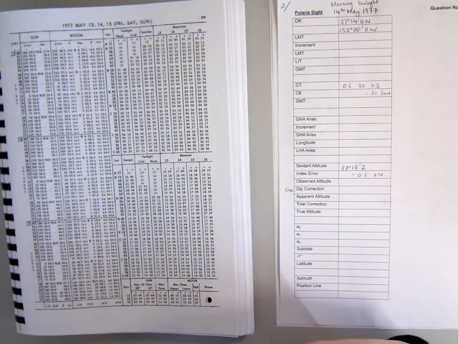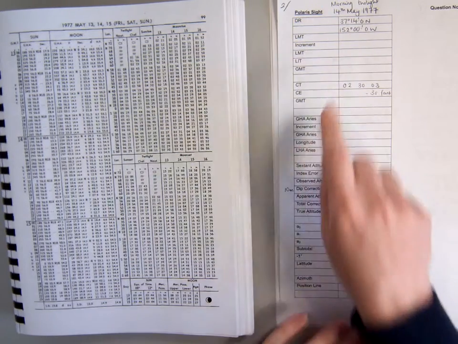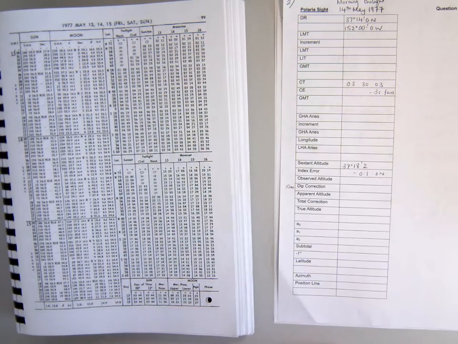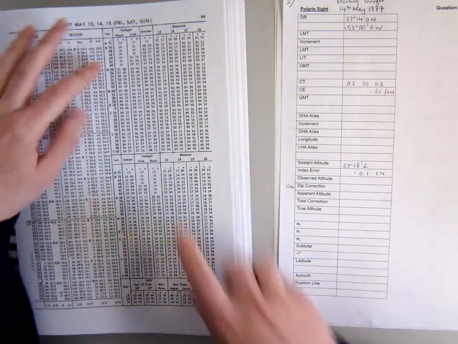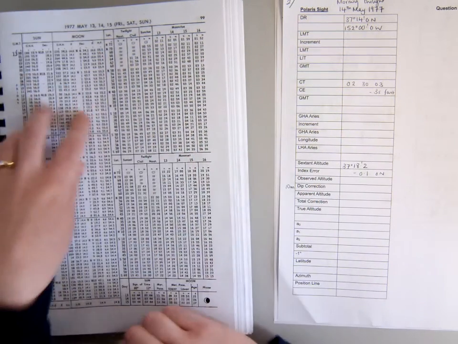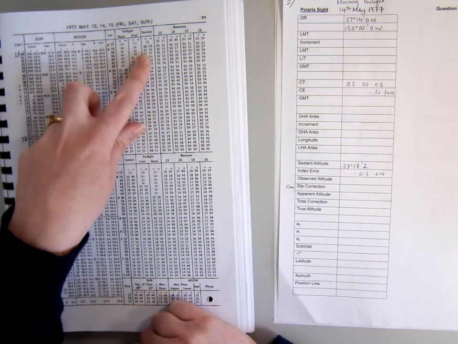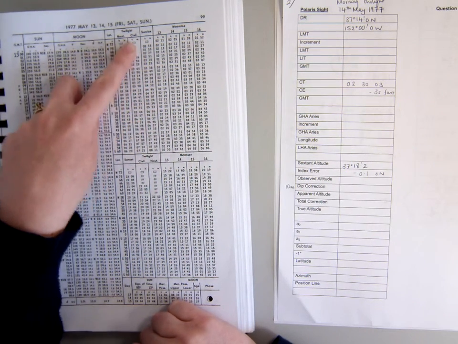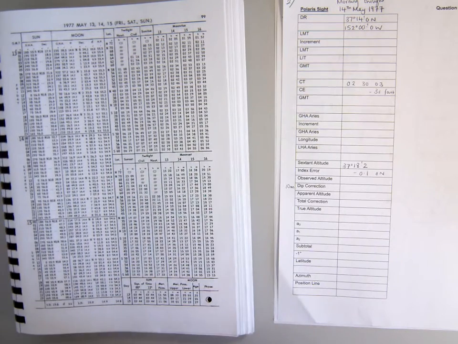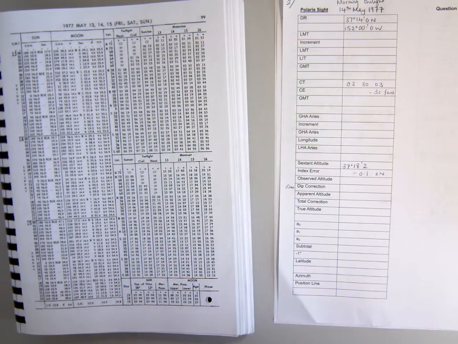I'm just going to take that 3 seconds off my chronometer time at the moment, but it's this 02 that could cause me some problems because I don't know at the moment if that's AM or PM. There is a clue in the question. I'm told that it's the morning twilight. So if we go over again to our LMT table, we've actually got the details of the times of nautical and civil twilight in the morning and also in the evening for the 14th of May here.